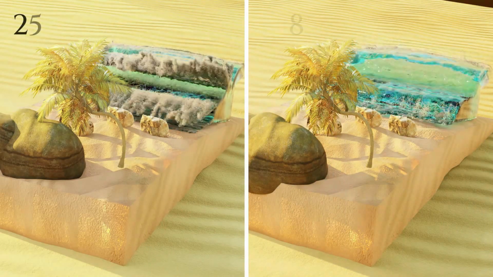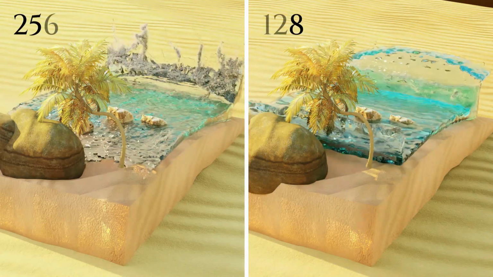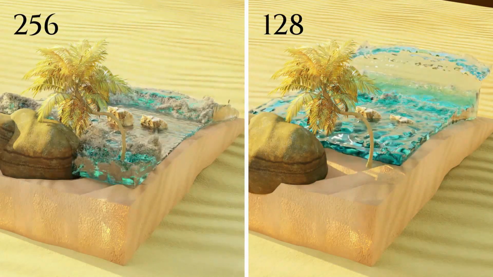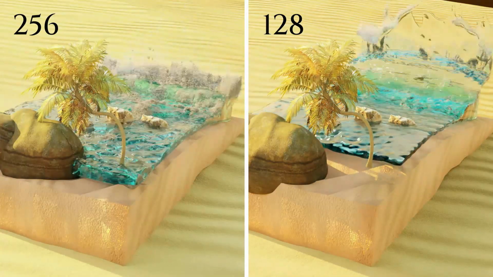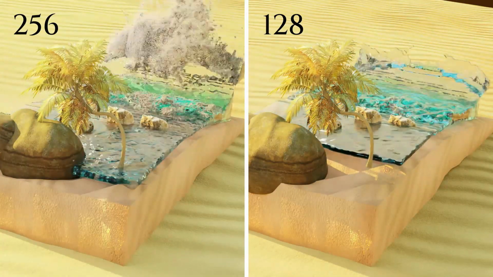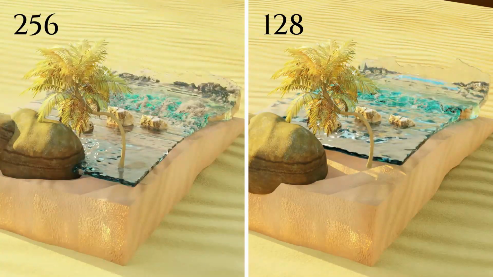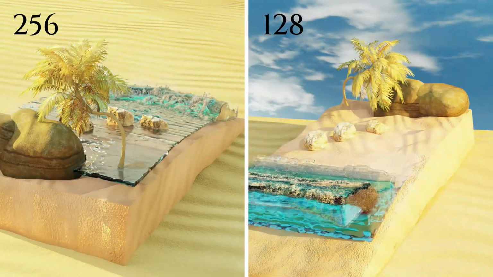In my case, I used resolutions of 256 and 188, and you can see the difference between them. However, the resolution is gonna depend on your PC configuration.